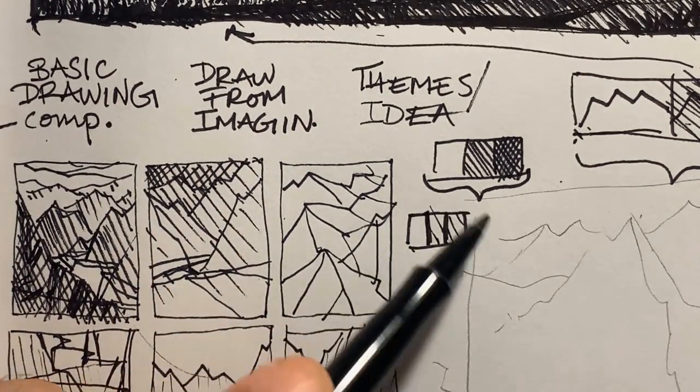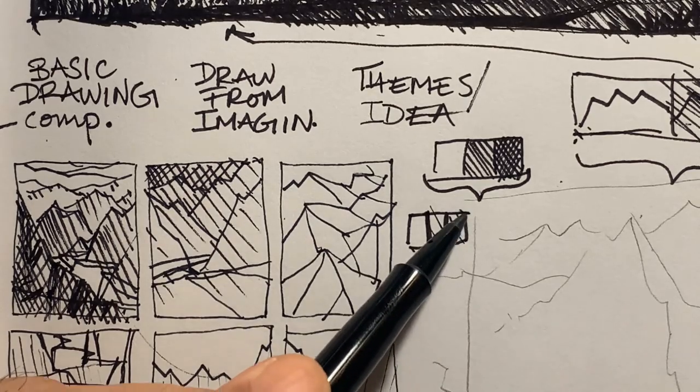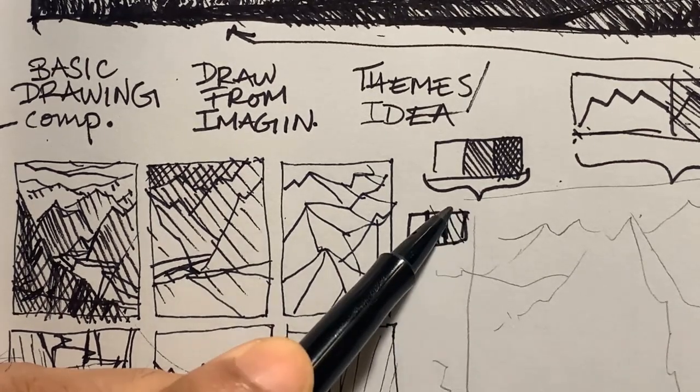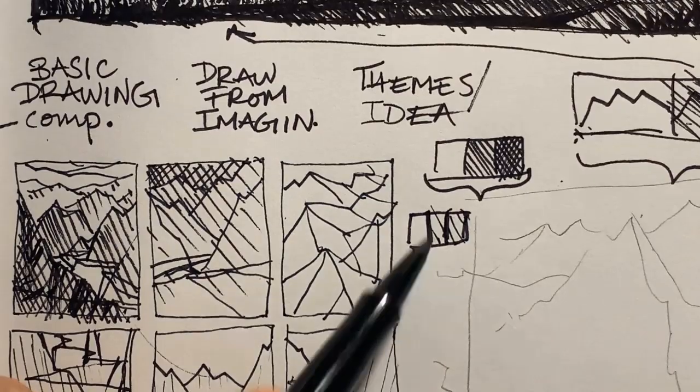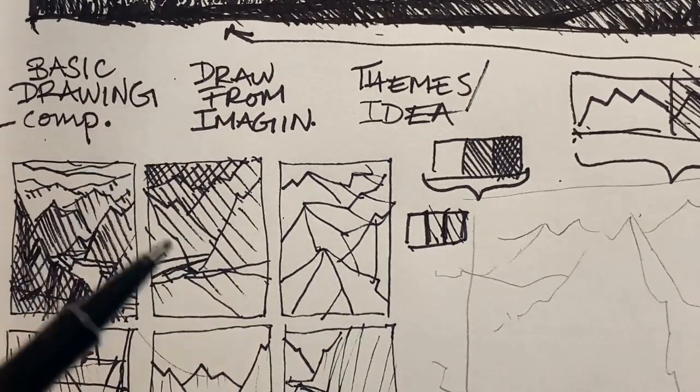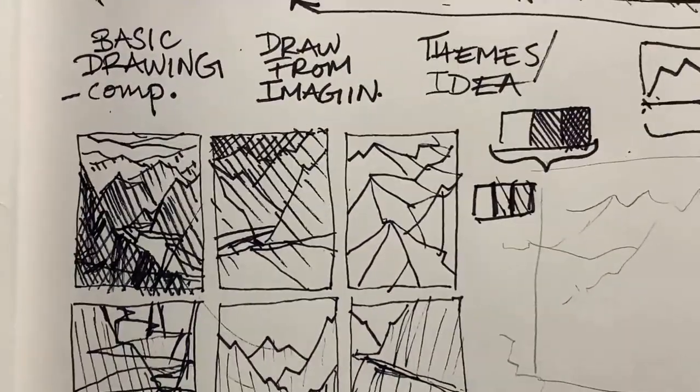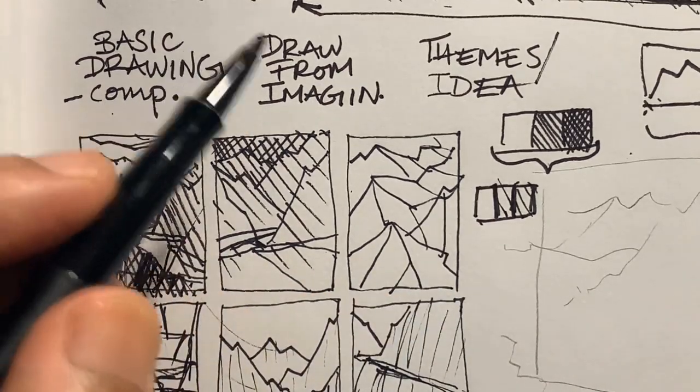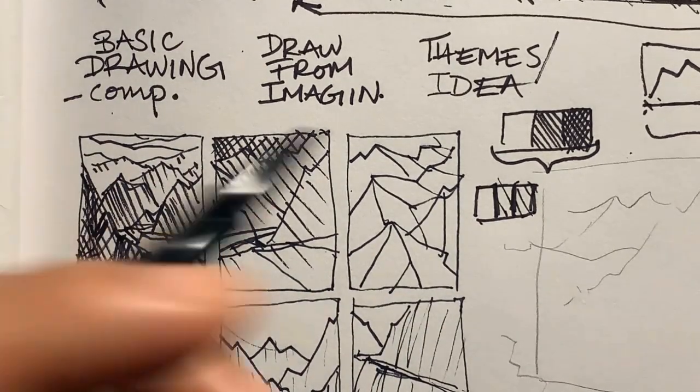And again, I'm using this as a thumbnail, so I'm being pretty spare with the cross hatching. So what that means is that you may just outline it. That's kind of what that does.